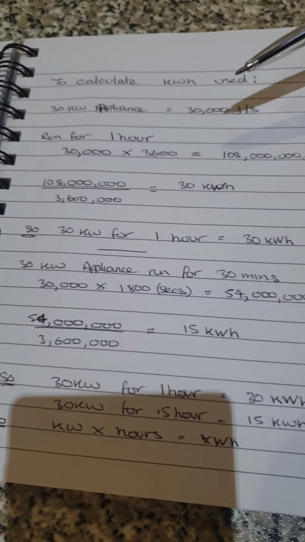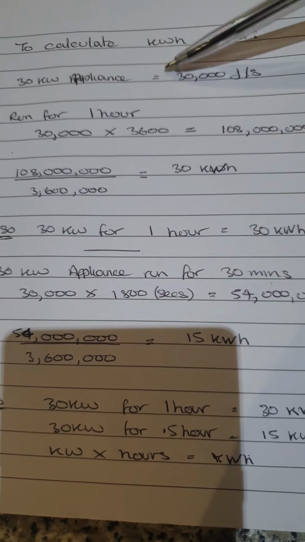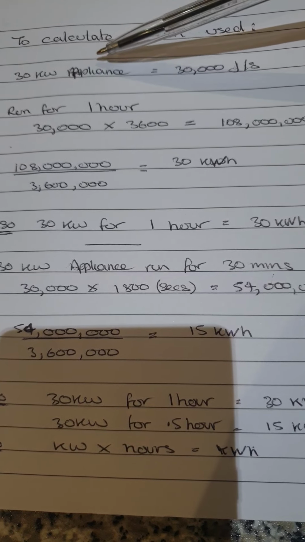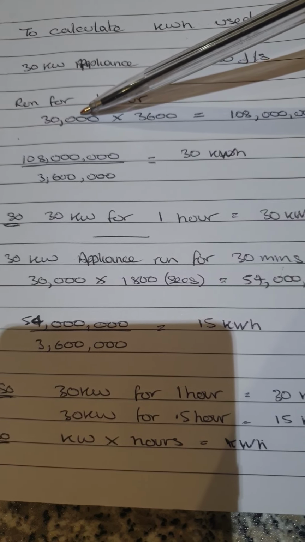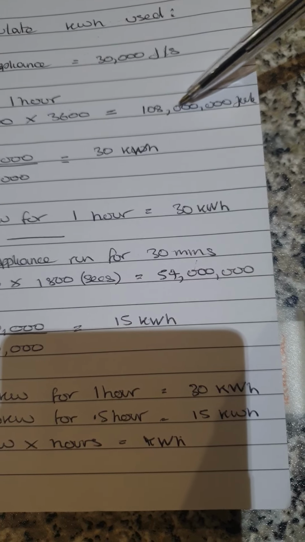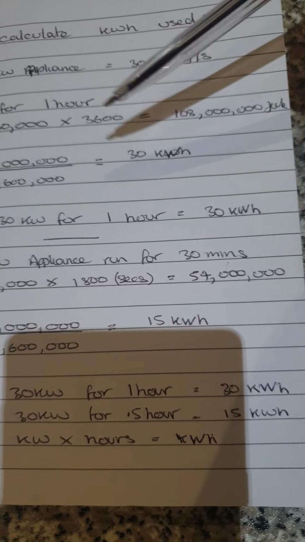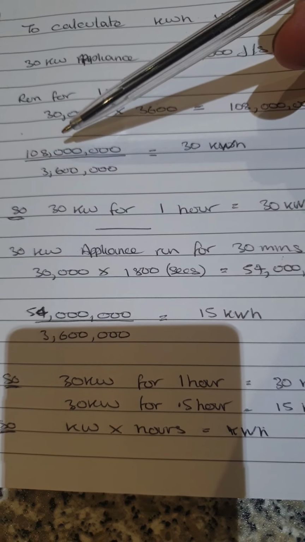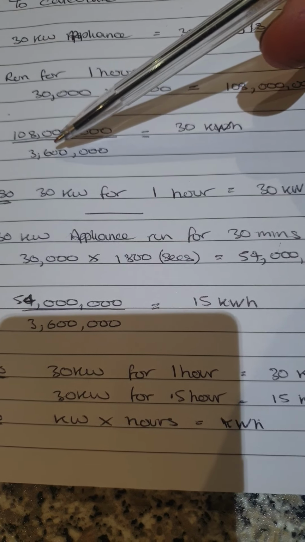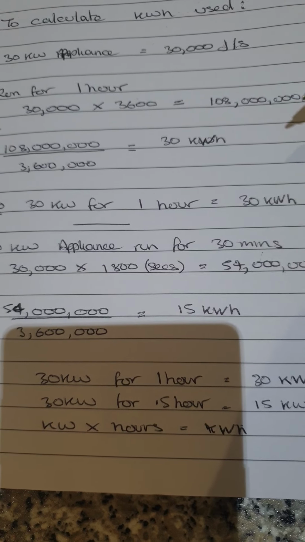So if we want to calculate kilowatt hours used, we can look at the following example. A 30 kilowatt appliance means that we're consuming 30,000 joules per second. If we run for 1 hour, 30,000 times 3,600 seconds is going to equal 108 million joules over the 1 hour. 108 million divided by 3,600,000 is 30, and that's in kilowatt hours.